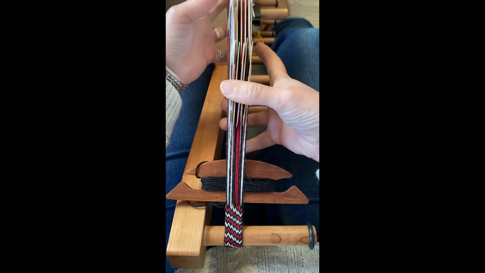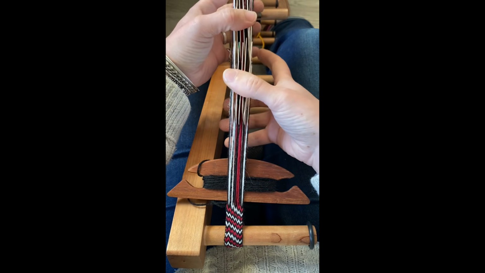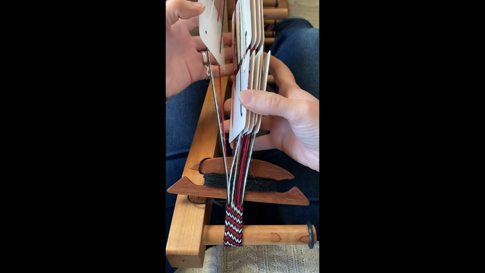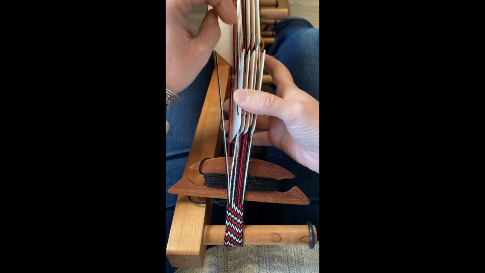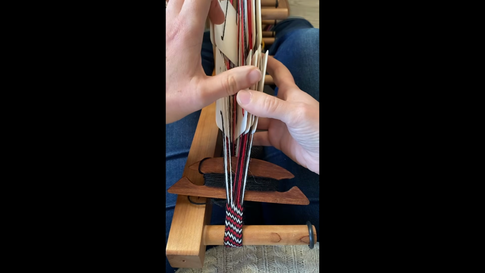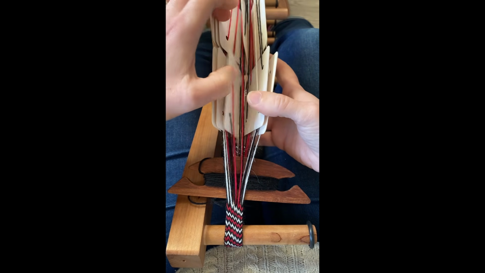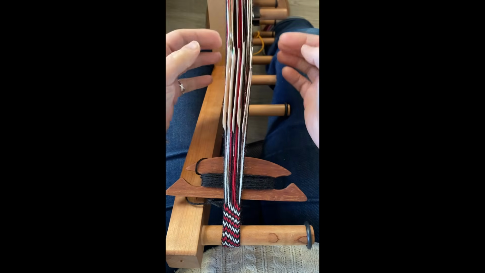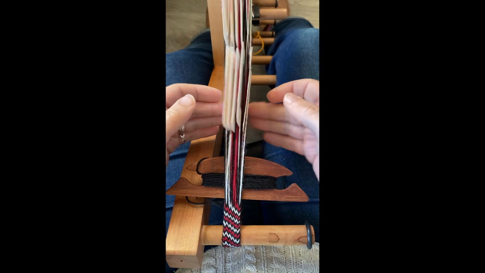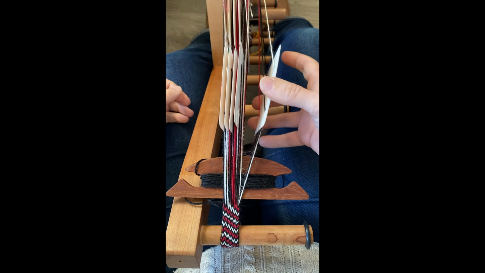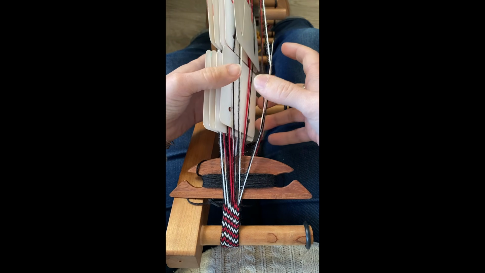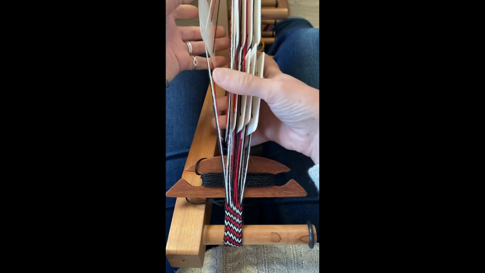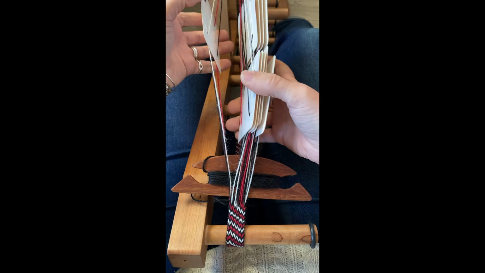Now I've separated out the tablets into two packs, alternating. So I've got tablet 1, tablet 2, 3, 4, 5, 6, 7, 8, 9 and 10, half in each pack. And you'll notice that I've got a tablet here in the pack closest to me and a tablet here in the pack furthest away from me.